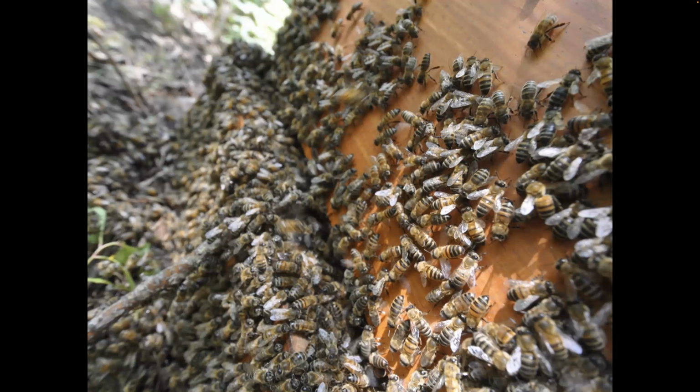And this is why you don't have to find the queen, because if the queen is in there, she's going to walk right in. You didn't spend the next hour looking for the queen. If she's there on those frames, fine; she may not be. She may be already in the hive because you didn't move that frame.